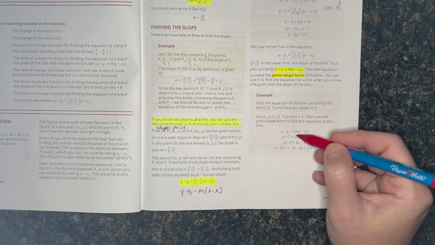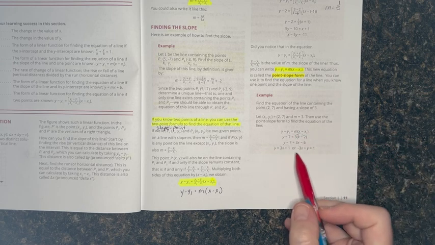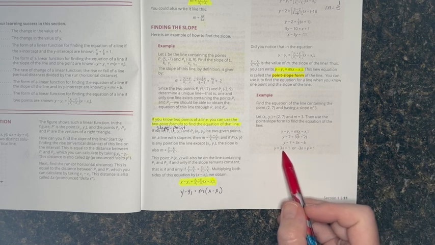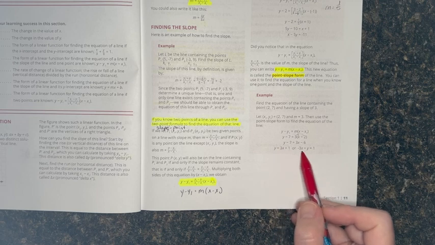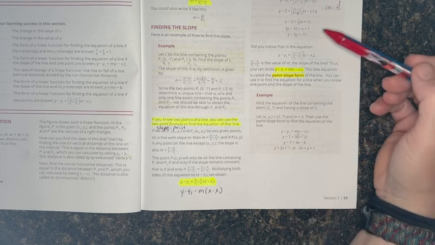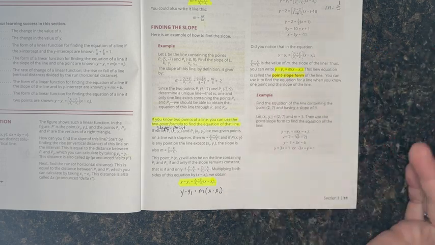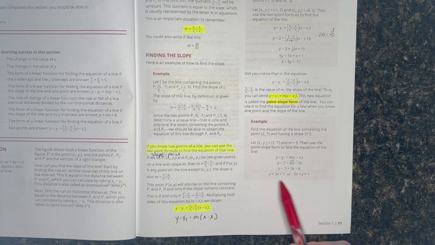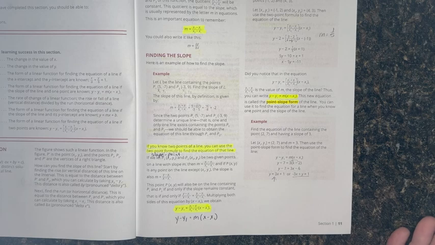This time, we are just going to distribute our 3. So we get 3x minus 6. So they have written y equals 3x plus 1, or negative 3x plus y equals 1. The way they organize these things sometimes, I don't see the pattern, but that's okay. Either one of these, this is standard form, this is slope-intercept form, either one of those is fine. All right, let's turn the page.